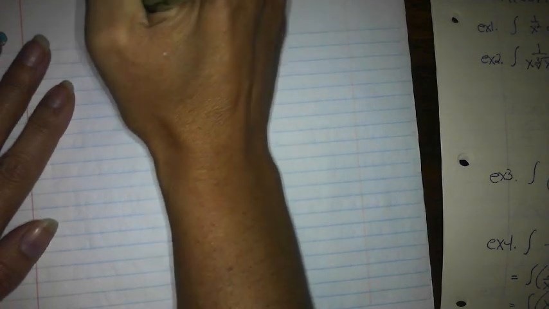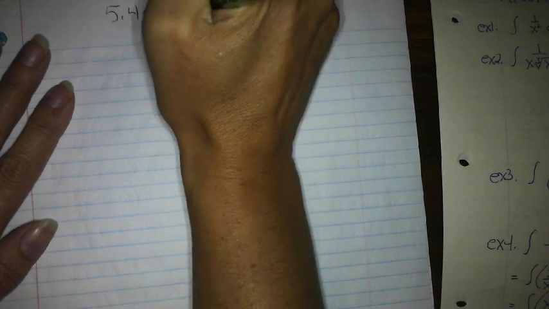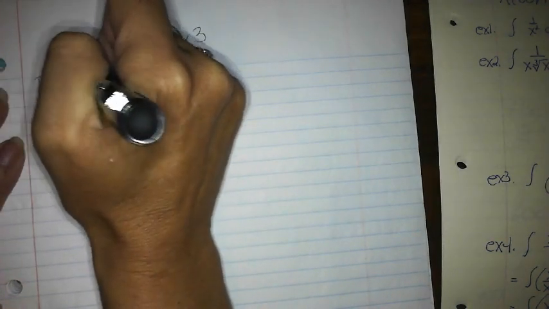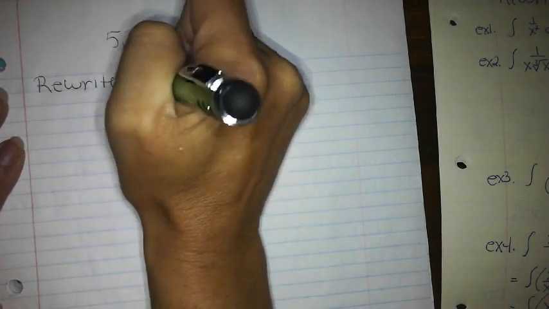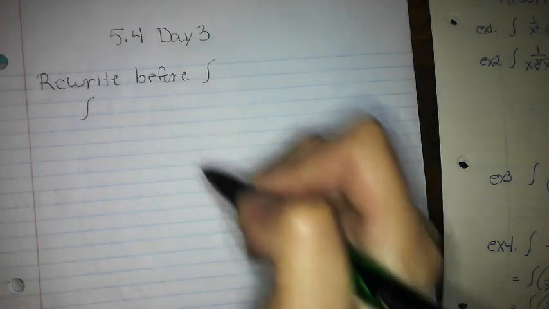All right, 5-4 day 3, more practice with doing integrals or antiderivatives. So the trick to today's is going to be to rewrite before integrating. So getting it in a form that we can actually do the antiderivative. So rewrite before integrating. And for the first half, we're trying to hit that integration rule of integrating a term or a u term to a power.